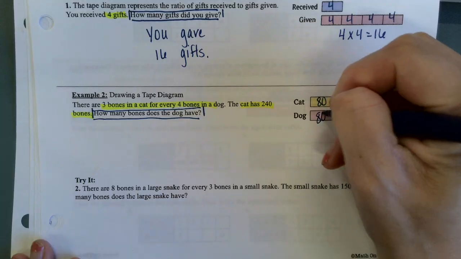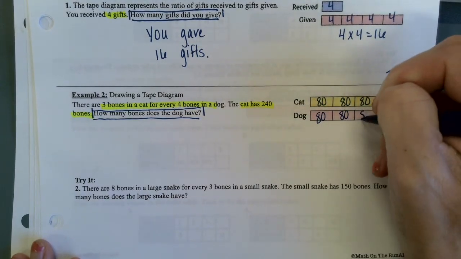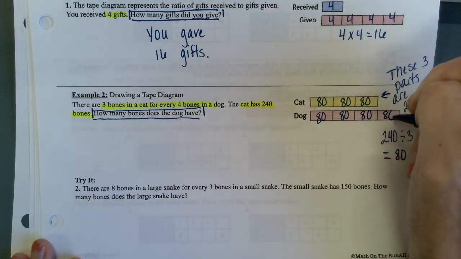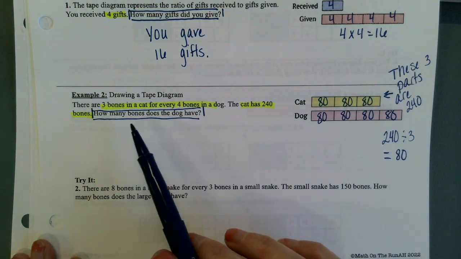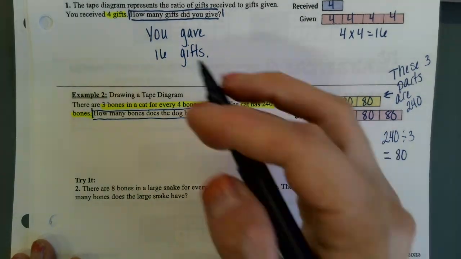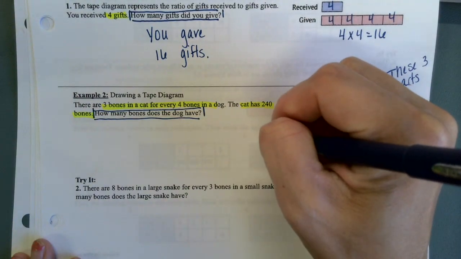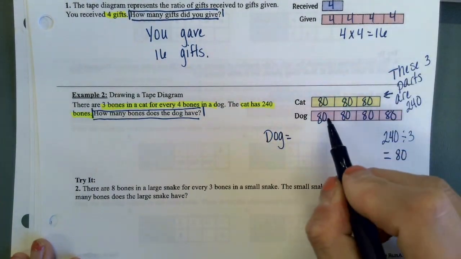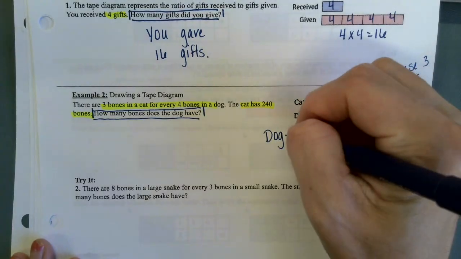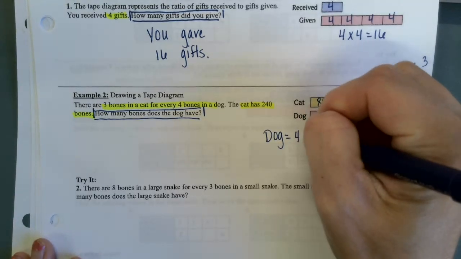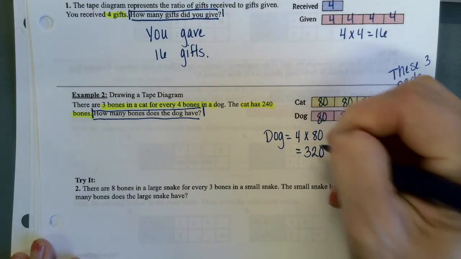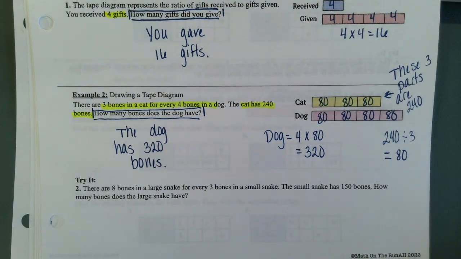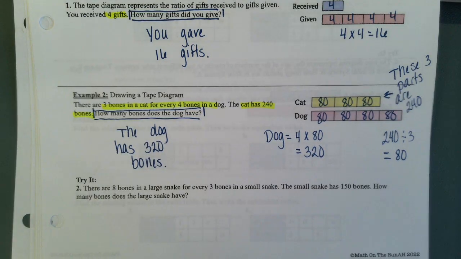So there's 80 in these boxes as well. Now I can answer the question, how many bones does the dog have? Because there's 4 sections for the dog, if I multiply that by 80, we're going to get 320. So we would say the dog has 320 bones.